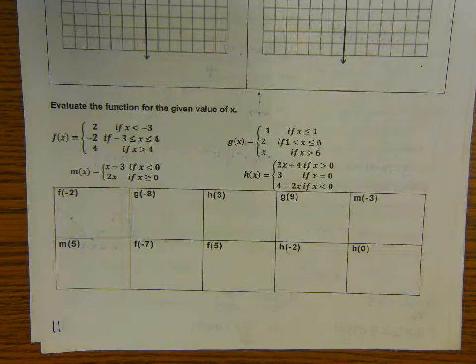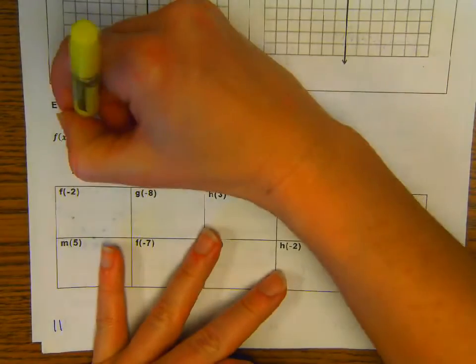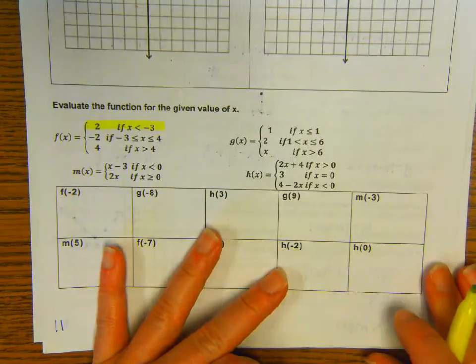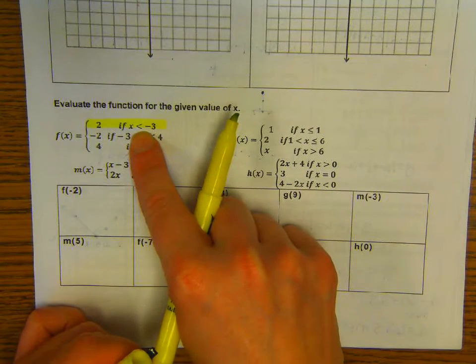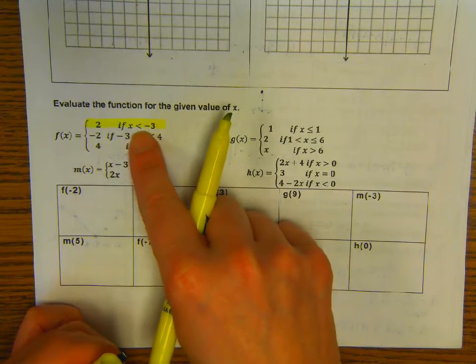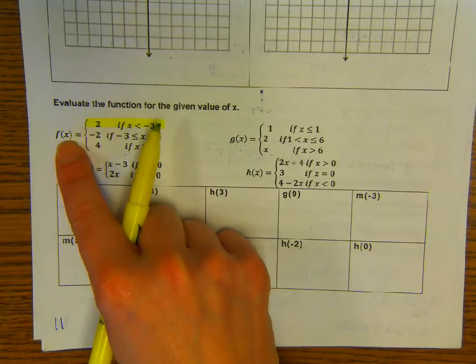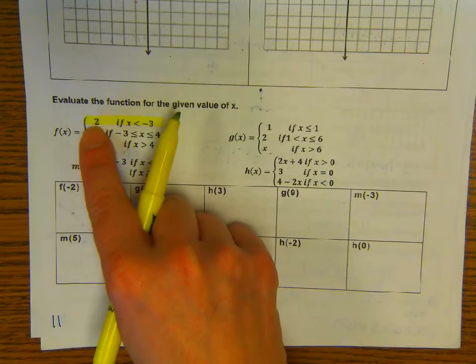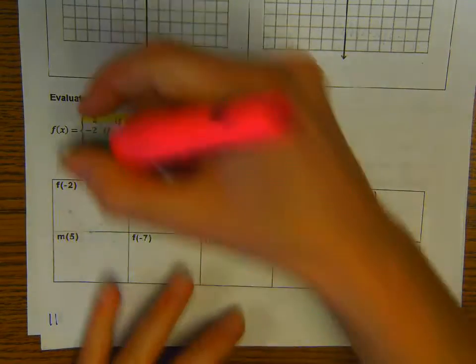Let me talk about the pieces, and if you're a highlighter person, it might help you to highlight. So this function f of x has three pieces. This is the first piece. The first piece is that the function is 2, and this part tells you for which x values. What this means is the output of this function is 2 if x is a number that's less than -3. So if I put a number less than -3 into the function, I get an output of 2. That's all that means.